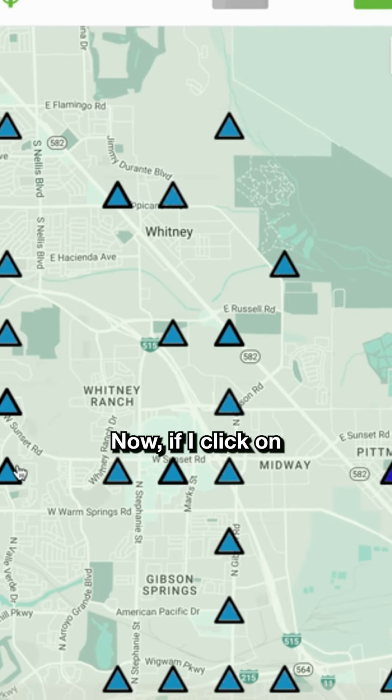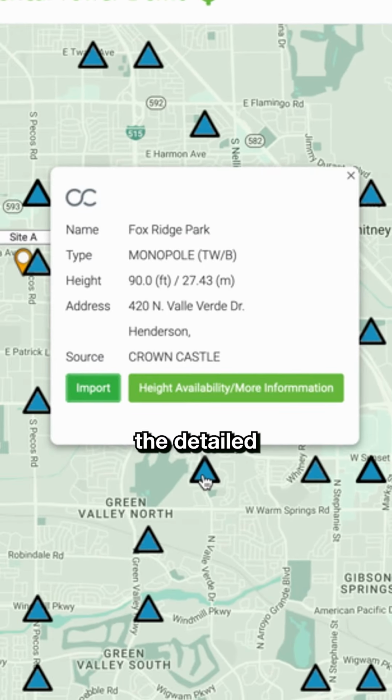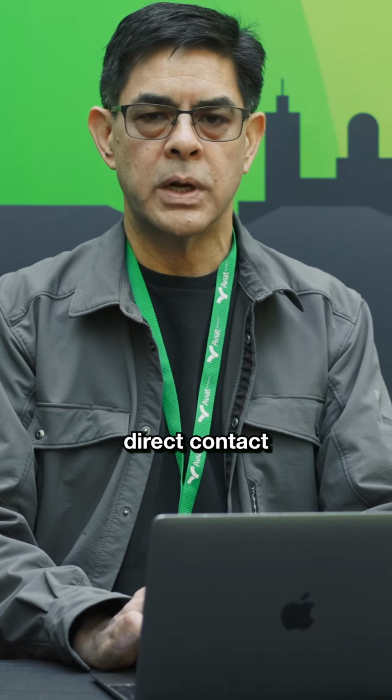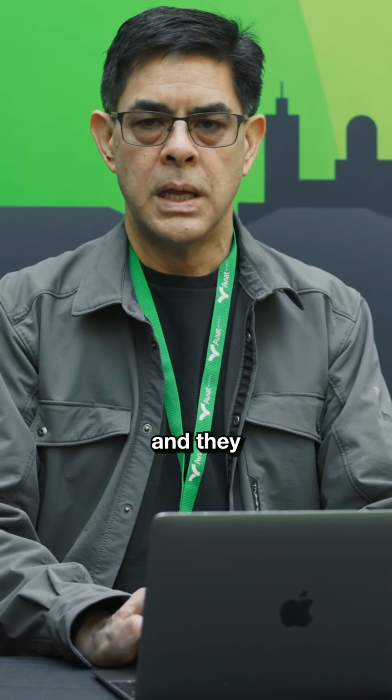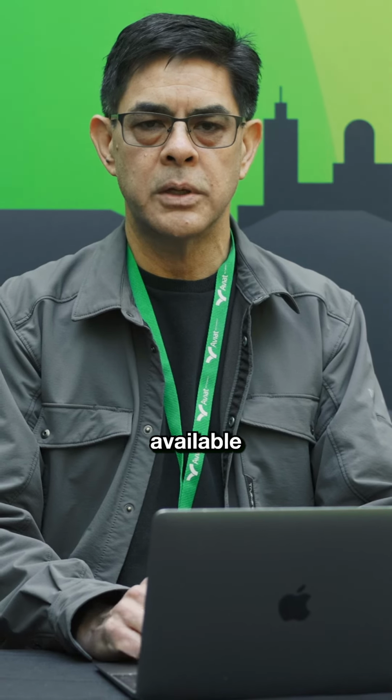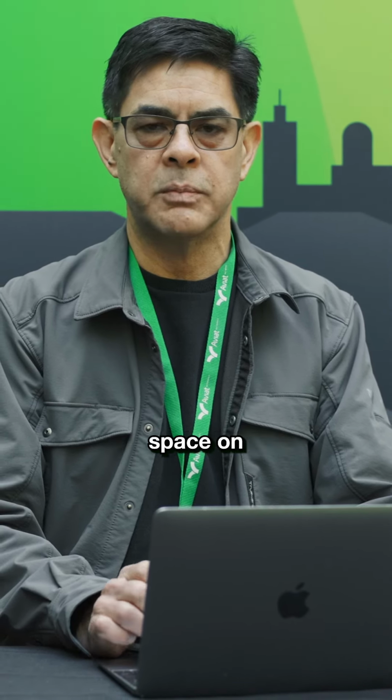Now, if I click on any one of these, it will then give me the detailed information about who the tower company is, the total height of the tower, the type of structure it is, and if I'd like to, I can click on height and availability, more information. And from this window here, you'll be able to make direct contact with the tower company, and they will be able to then engage with you and tell you exactly what rad centers are available and give you pricing for leasing space on their tower.